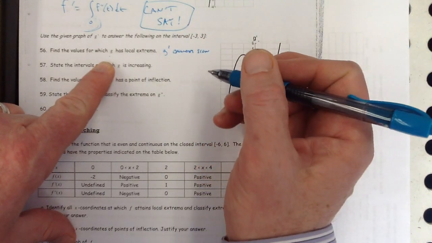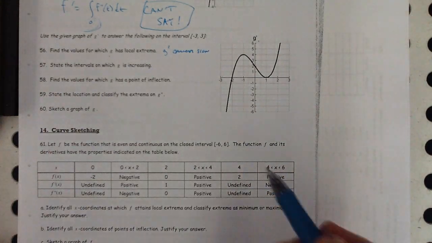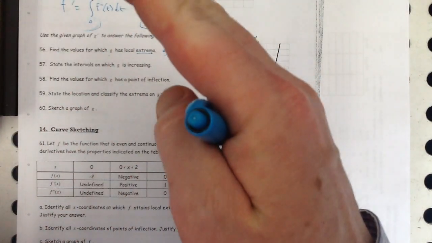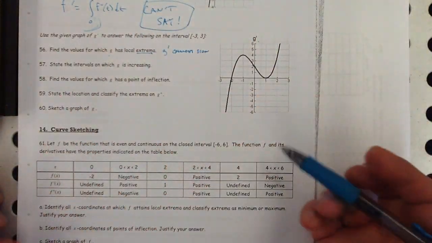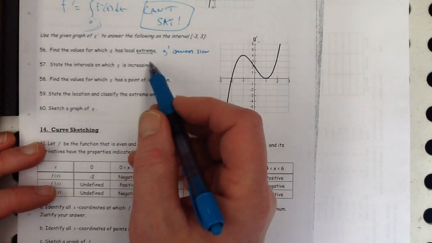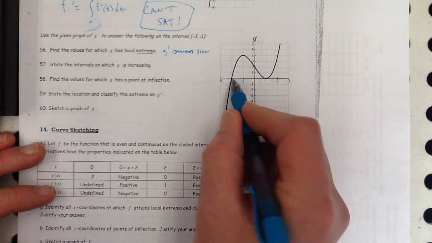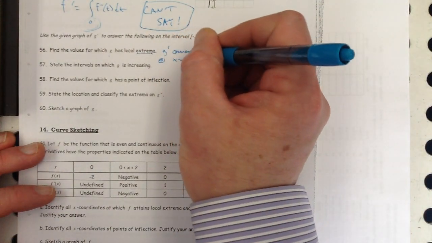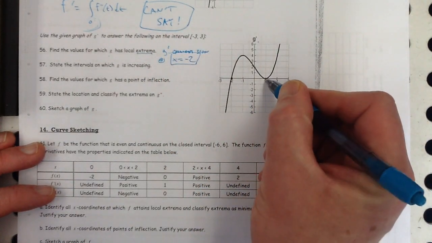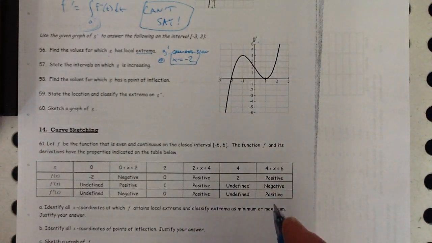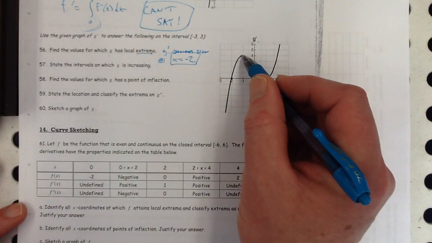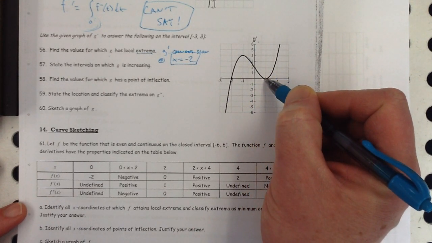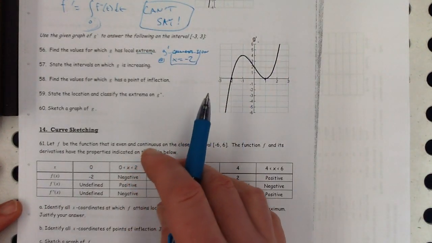Critical points would be a good place to check, but if we just want extremes, extremes are going to happen when you go from increasing to decreasing, or vice versa. So where g prime changes sign, that happens here. Not here. Here the g function would be increasing but getting flatter, attaining a slope of 0 just for an instant, and then increasing again.